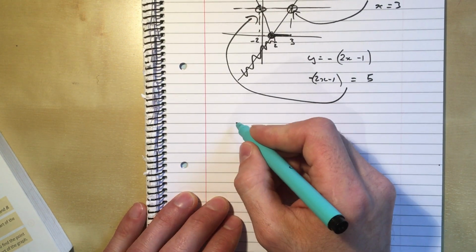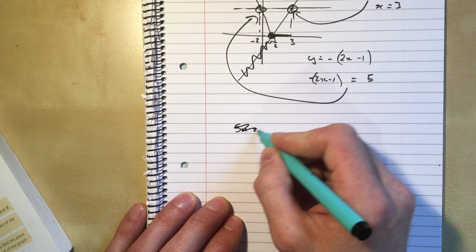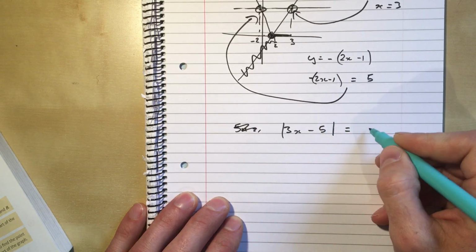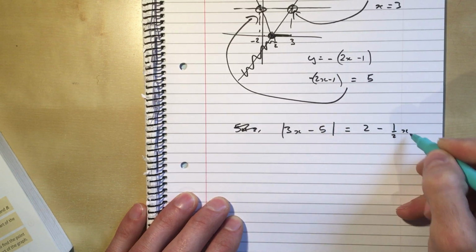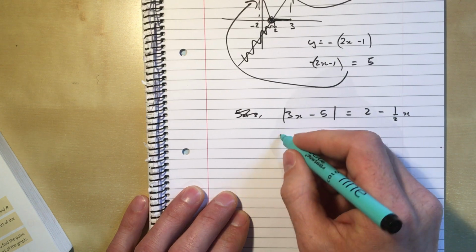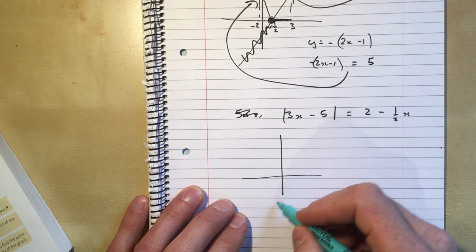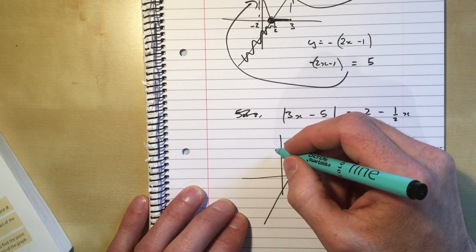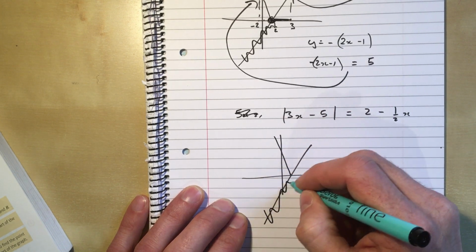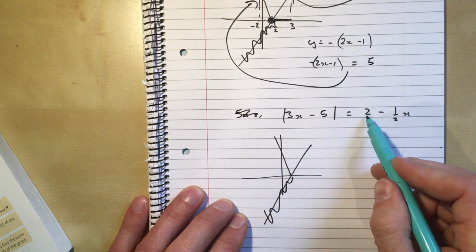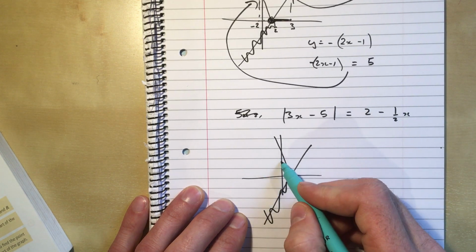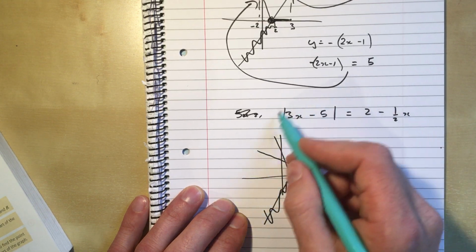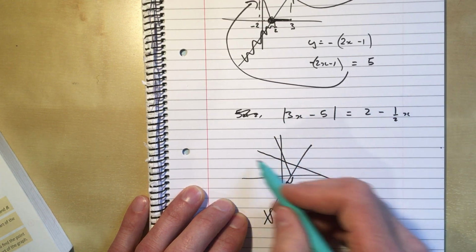Let's just very quickly, I keep saying very quickly, and then don't know whether I go any faster or not, but we'll see. If I'm solving this equation, sketch the graph. 3x minus 5 has a gradient of 3 and a y-axis crossing point of minus 5, so would look like this. Mod of 3x minus 5 would look like this. Take this bit, cross it out, and reflect it up there. 2 minus a half x hits the y-axis at 2 and has a gradient of minus a half, so it looks like that. So y equals this is the V shape, y equals this is the straight line.